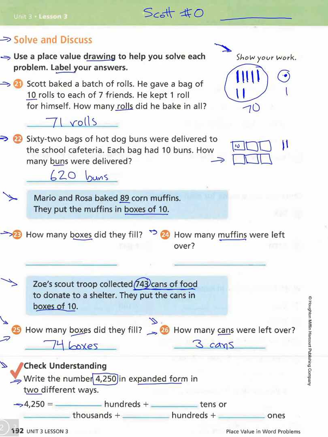One way is to go, how many hundreds plus how many tens is that? And then this, or how many thousands, hundreds, and ones is that? Kind of different, but I want to see how you do on that. All right, so go ahead and stop the video and work on that, and that's the end of lesson 3. Great job.